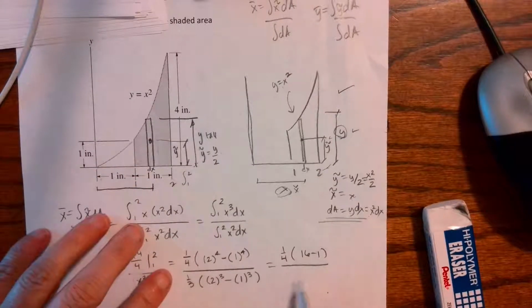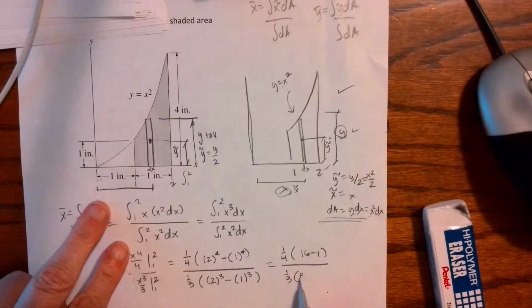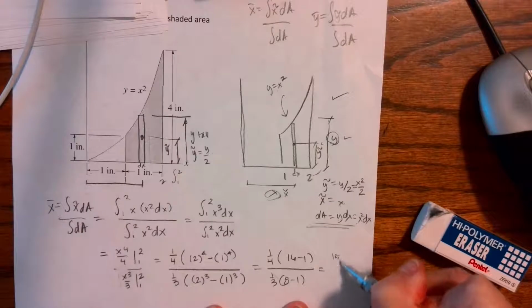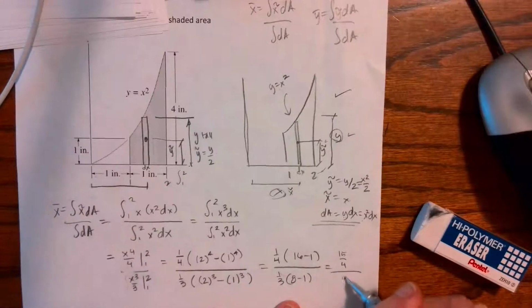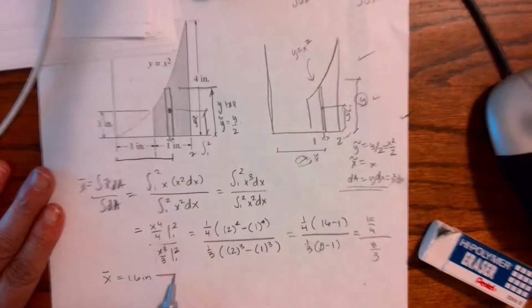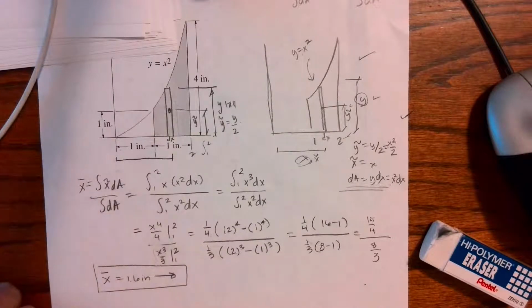And 2 cubed is 8, minus 1, which gives me 15 over 4, divided by 7 over 3. When I simplify that out, I get that x bar equals 1.6 inches. Everything was positive, so it is going to the right.